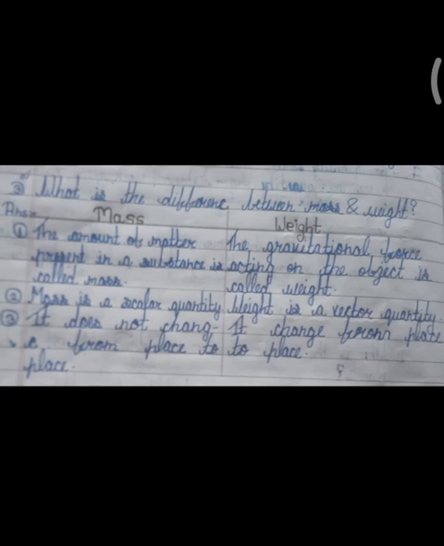Next, what is the difference between mass and weight? Mass is on the left hand side and weight is on the right hand side. The first point in that, the amount of matter present in a substance is called as mass. On the right hand side you will write, the gravitational force acting on an object is called as its weight.